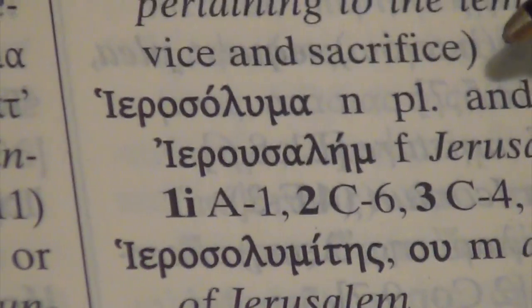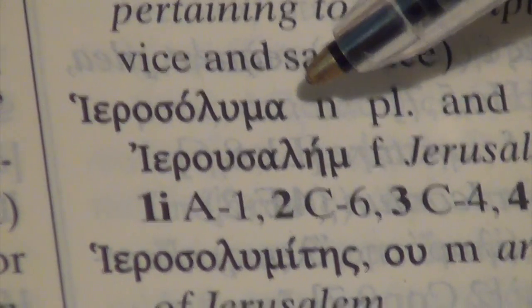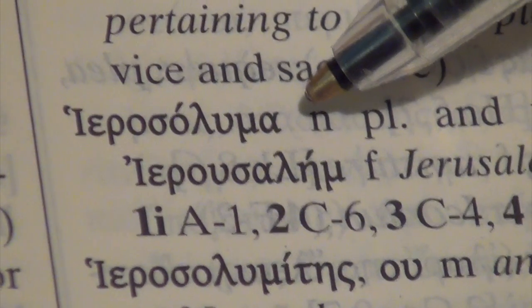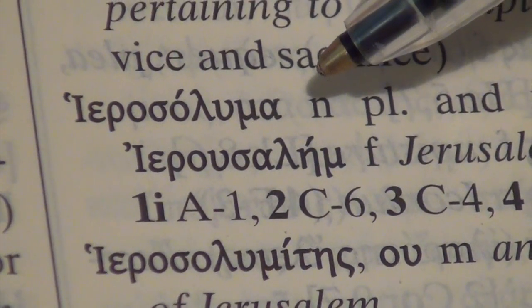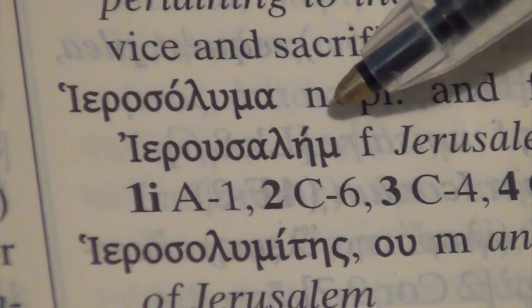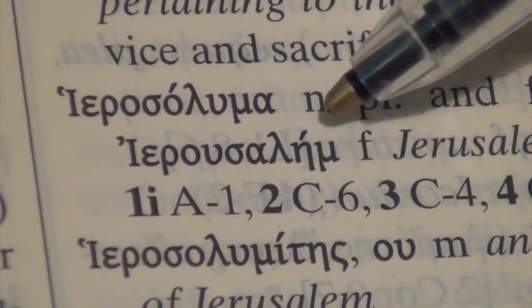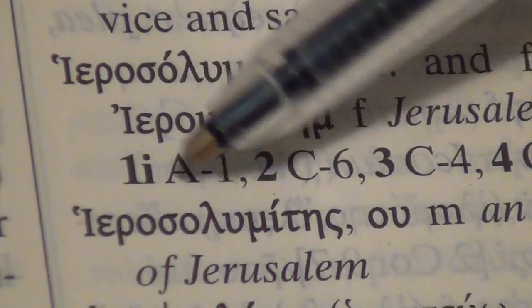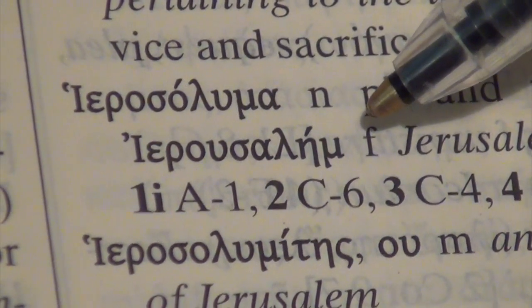So the interesting thing about this is it seems that he uses the Greek form of the name whenever he's referring to the bricks and mortar city, but when he's referring to the ideal Jerusalem, the heavenly Jerusalem, he uses the Hebrew form, Jerusalem.